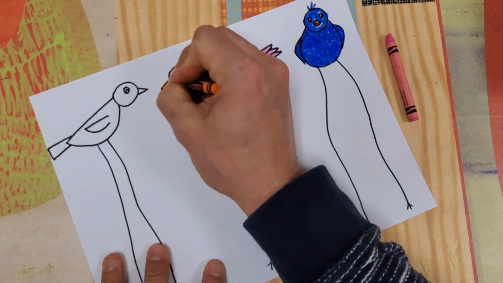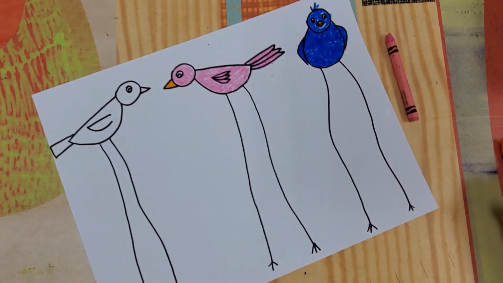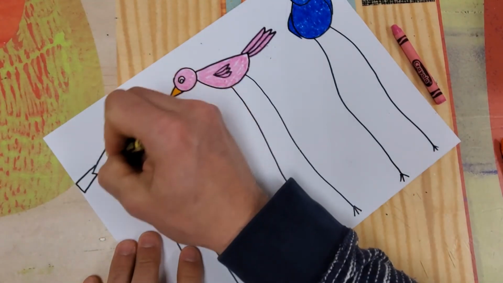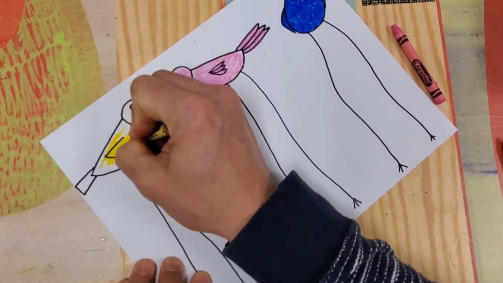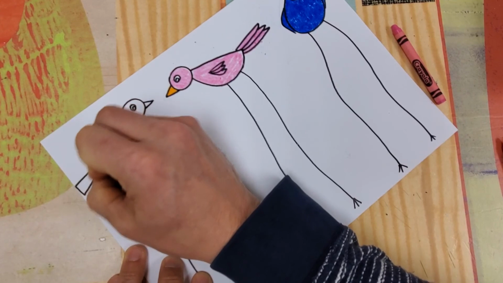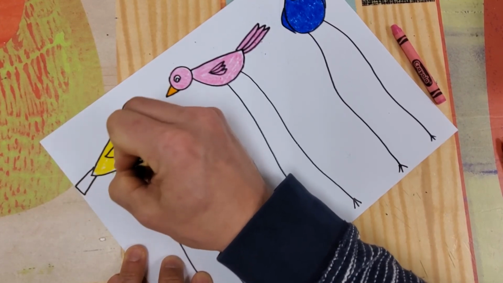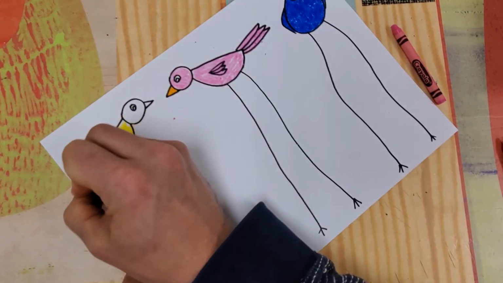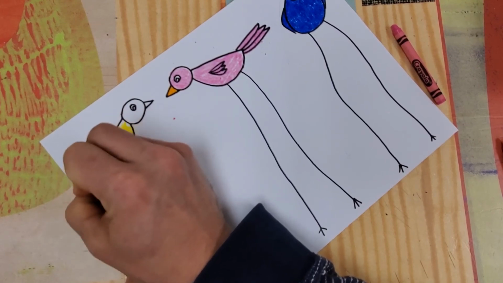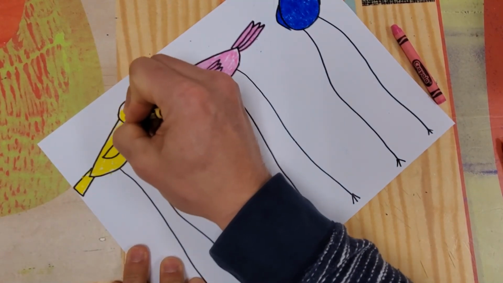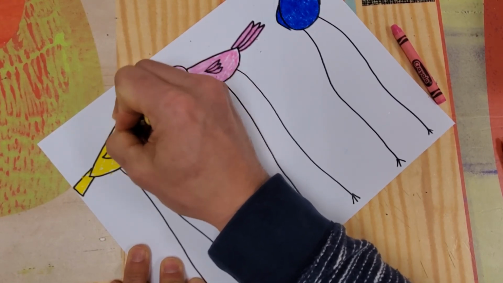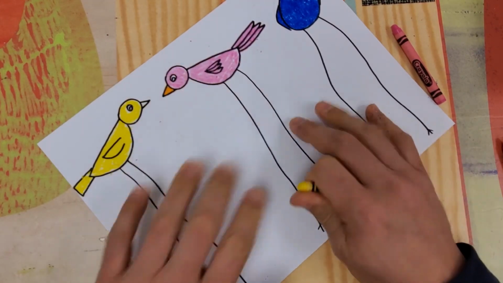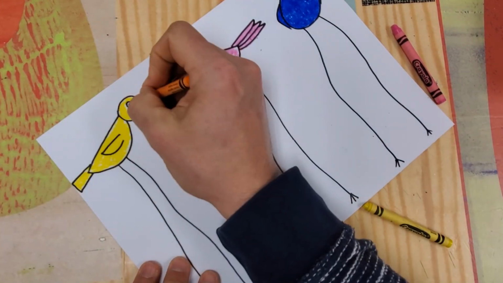If you don't do this coloring neatly and heavy today, when we do it next time, you might have the paint cover it up because you didn't use the crayon heavy enough. So let's make sure we're doing nice work. Here's my yellow bird, and this one's going to have an orange beak as well. If I did a yellow beak on a yellow bird, I might not even notice the beak.